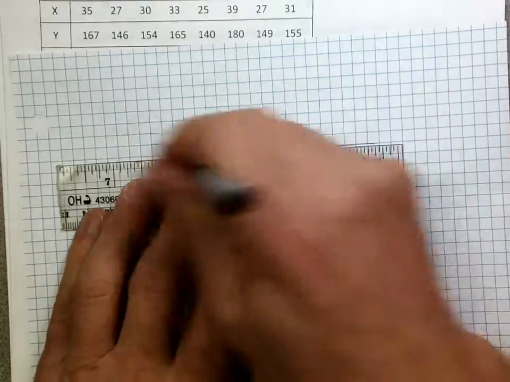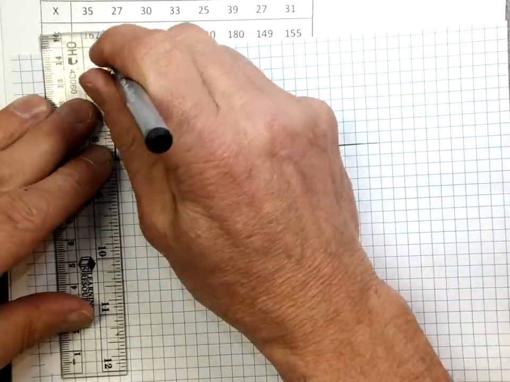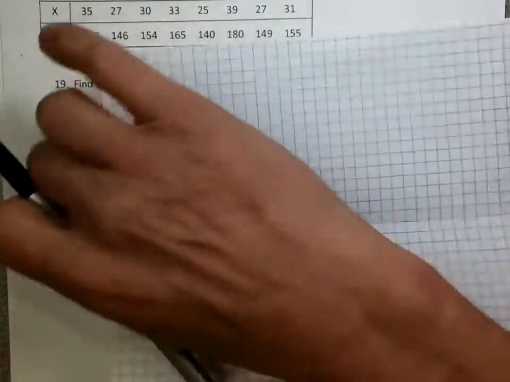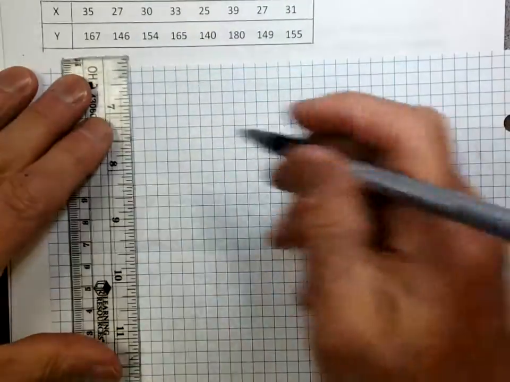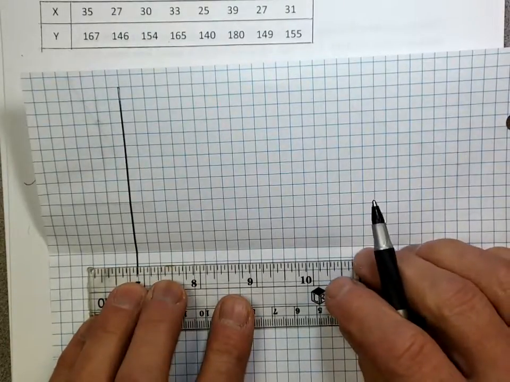So my x values, let's see. Oh, I might do it differently. I'll make it a little bit bigger than that because I have to go quite a bit up on that one. Maybe I'll go there, huh?